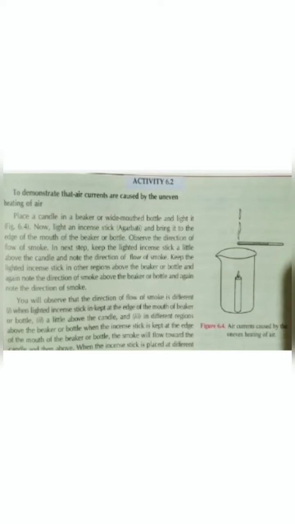Then third question is, which way does the smoke flow when the incense stick is kept in other regions? In other regions, we can see the air above the candle gets heated and rises, creating a low pressure below. So air from adjacent cold areas moves towards this low pressure zone.